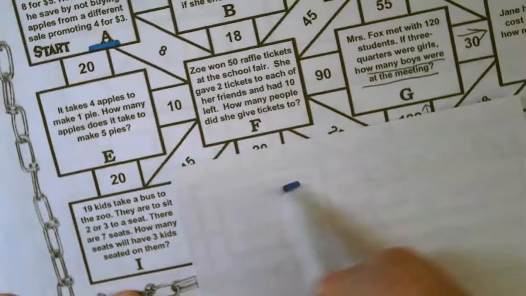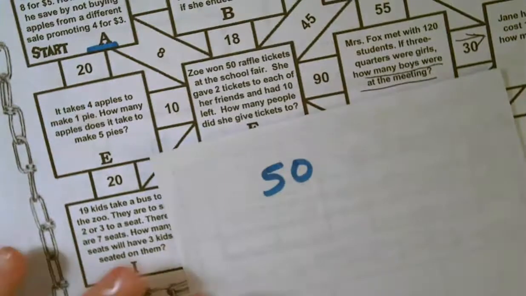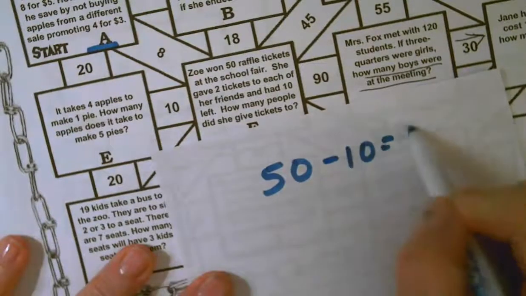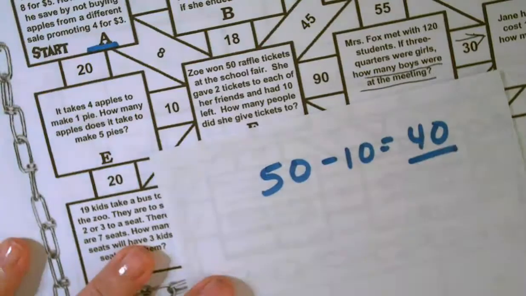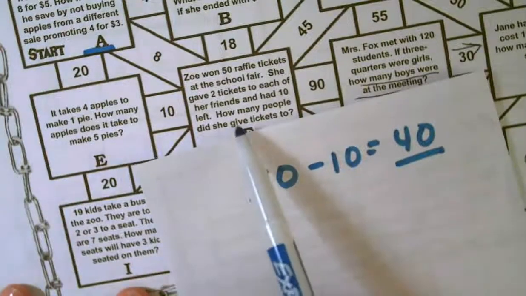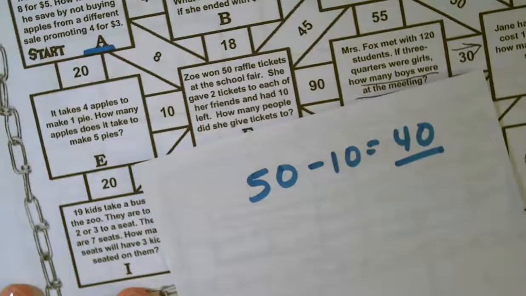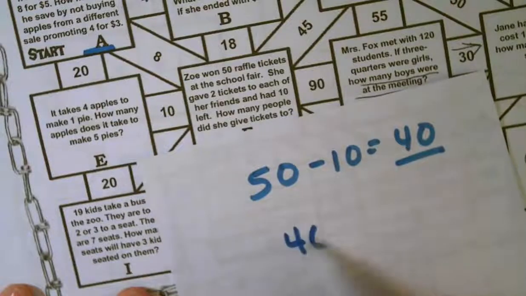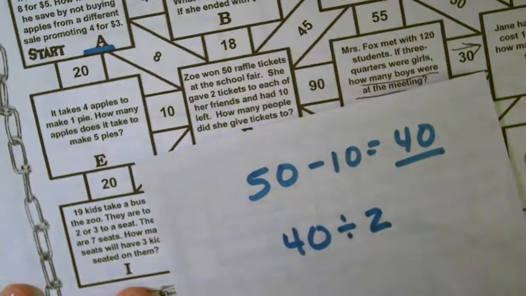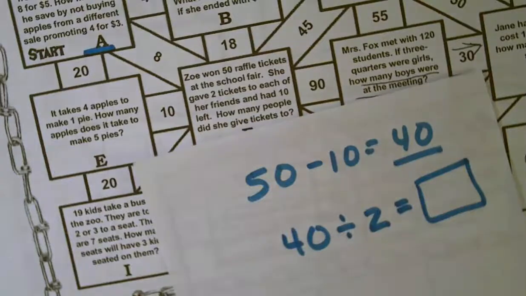Well, I know Zoe had 50 tickets and she had 10 left over. So 50 minus 10 equals 40. So I know she gave away 40 of them and kept 10 herself. How many people did she give tickets to if she gave 2 tickets to each of her friends? Well, that 40 has to be divided into groups of 2 tickets because she's going to give 2 to each friend. And so that's going to tell me how many friends she was able to give tickets to.